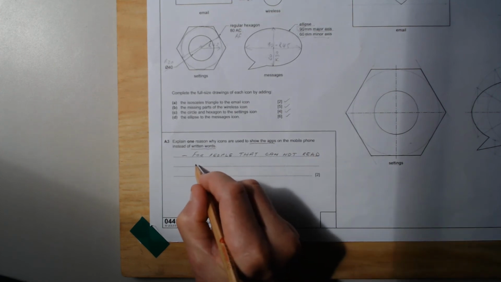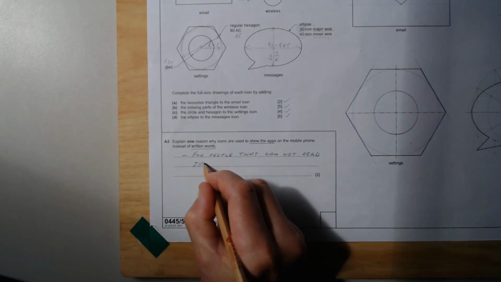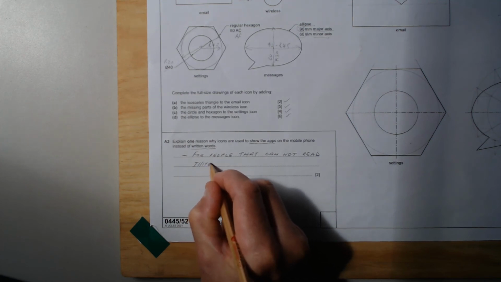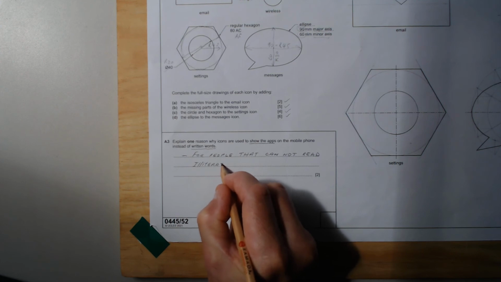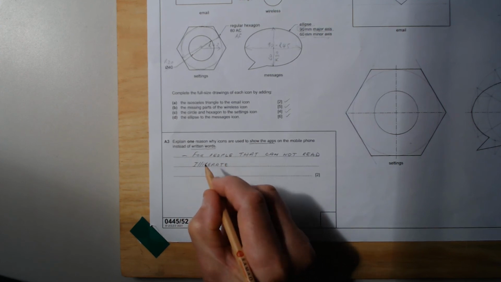Okay, like the illiterate. Okay, so it's for like the illiterate.